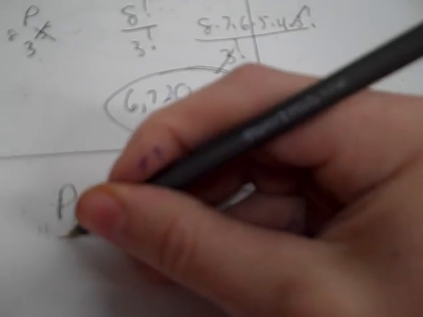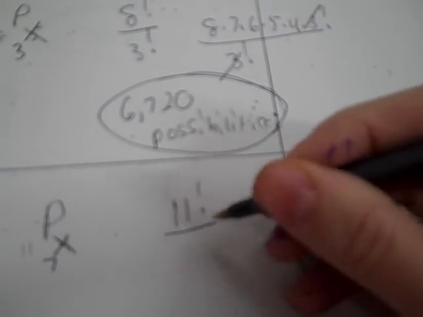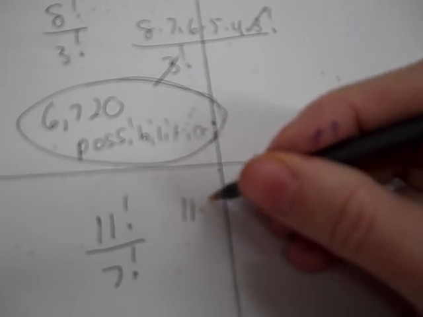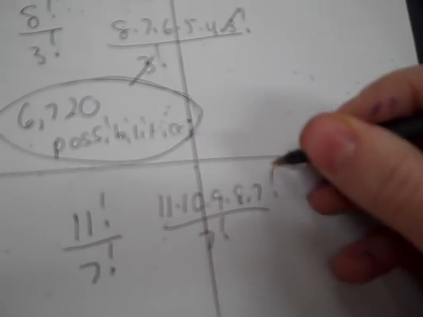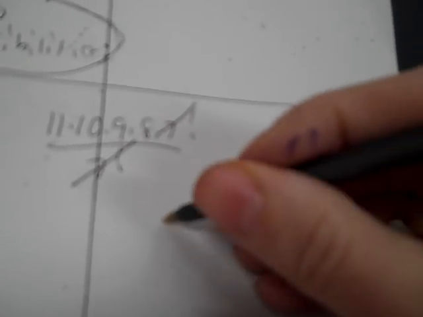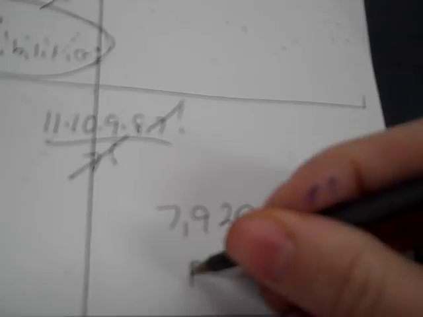Okay, there's 11 people in a race. How many first, second, third, fourth could you have? Well, there's 7 that you don't care about, so you need to factor out the 7 losers. 11 times 10 times 9 times 8 times 7. Now the 7s are canceled. And I take 11 times 10 times 9 times 8, 7,920 possibilities.